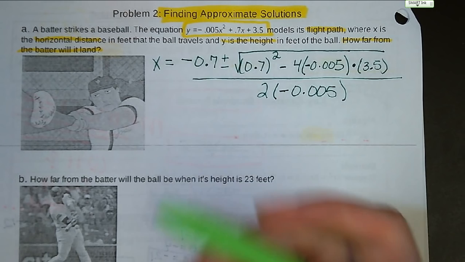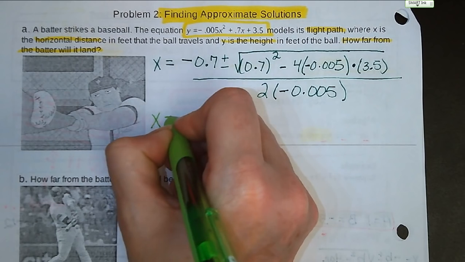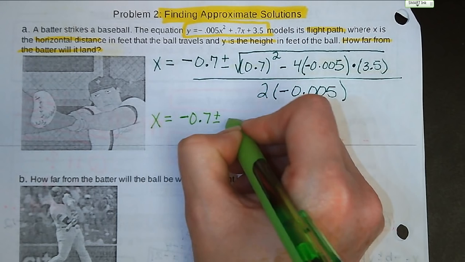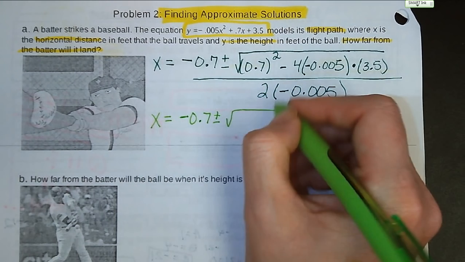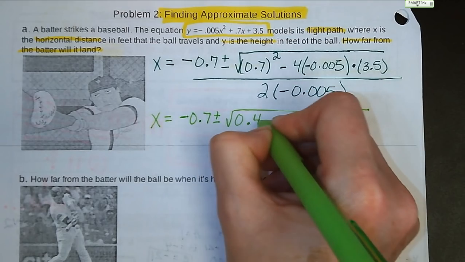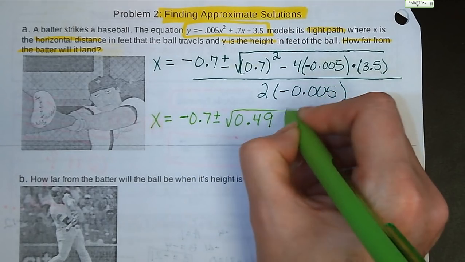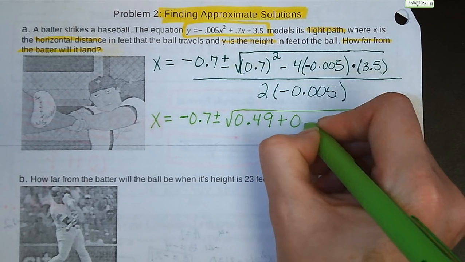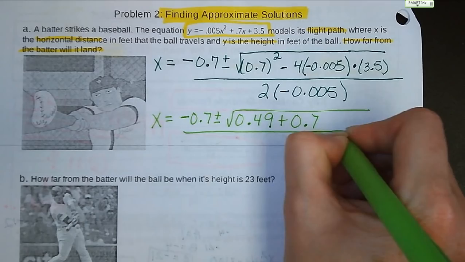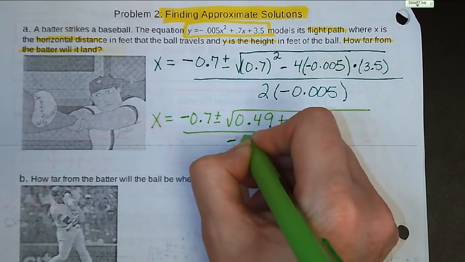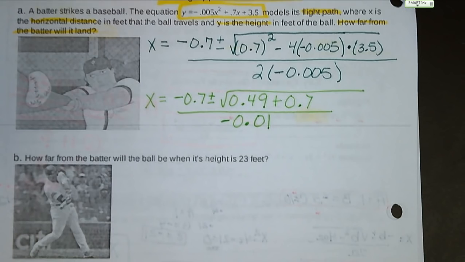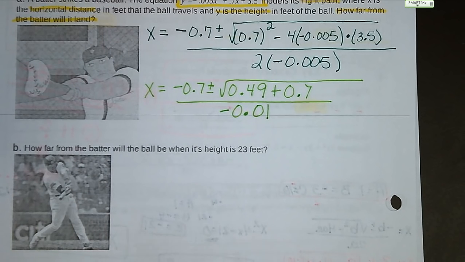And we get x equals negative 0.7 plus or minus the square root of 0.49 minus or plus 0.07, all over negative 0.01. Yuck! Yep, it's going to be messy, guys. Sorry, but this is the real world. Real world's not nice and pretty.